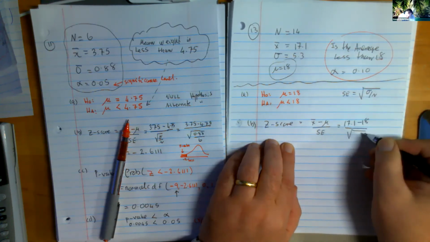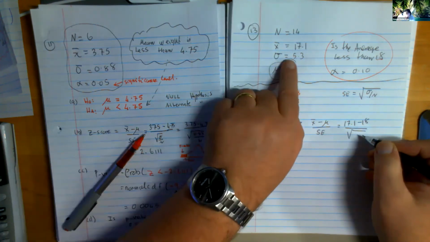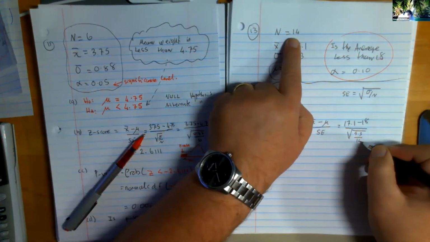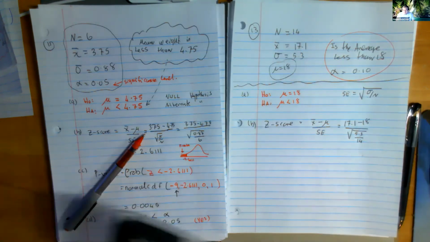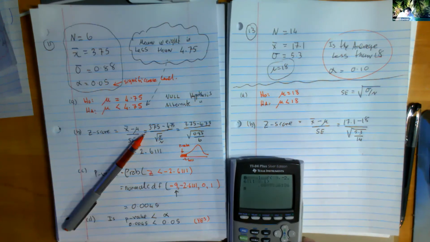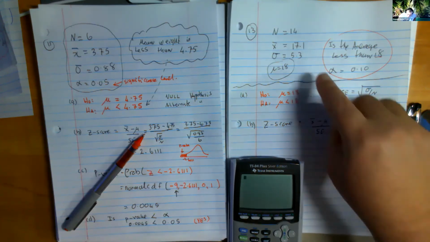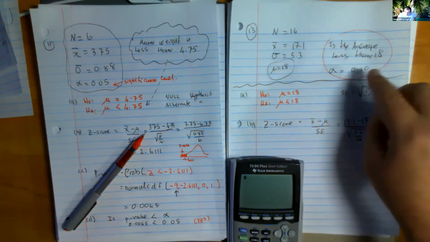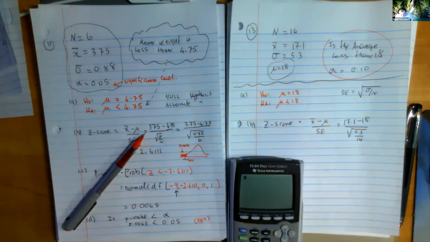It's sigma, which is 5.3, divided by the square root of 14. So we're going to get a guy called a z-score. It's a number that kind of tells you how likely it would be to get this sample if that wasn't true, if that was just normal data.